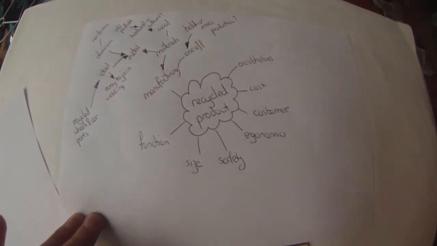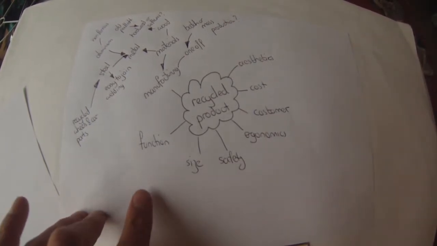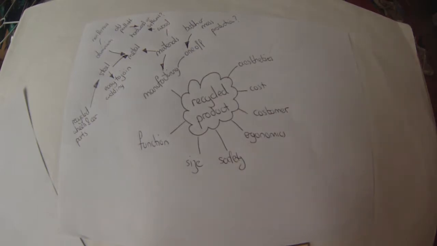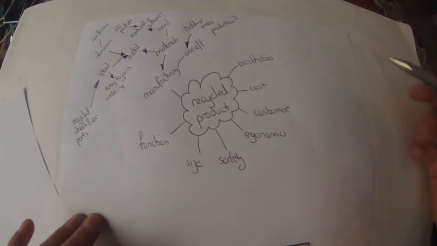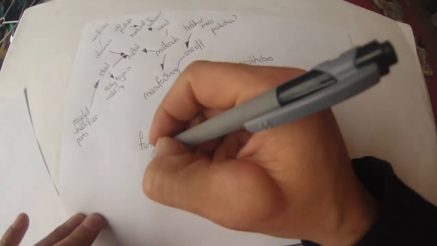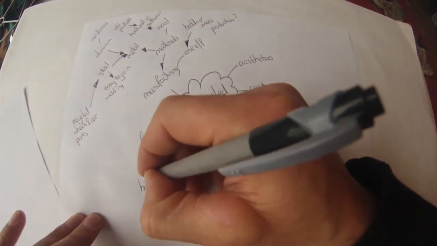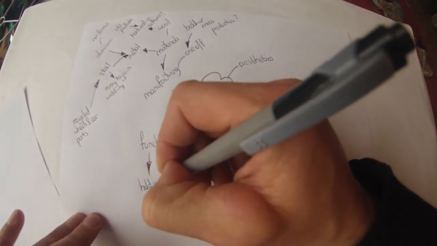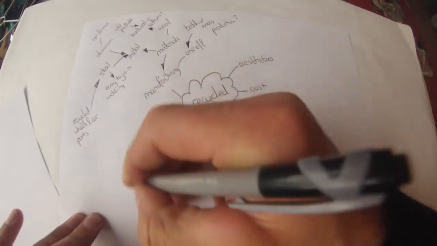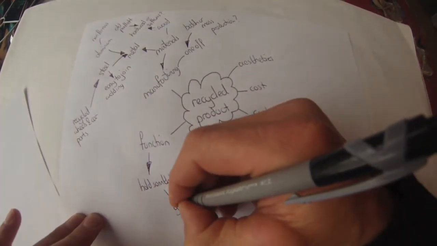Okay. What functions? Let's move on again, see what functions we might consider. Maybe I'm looking at what this product could do. It could do a lot of things. We've got a very open brief. Maybe it's going to hold something. That could be gadgets.